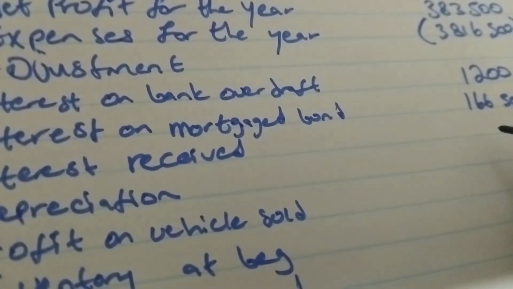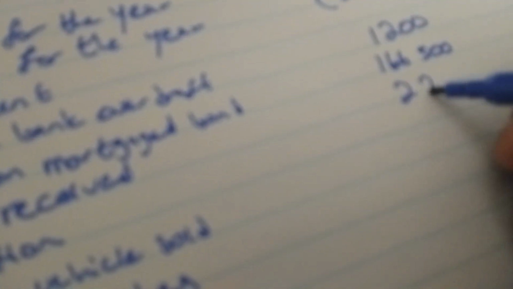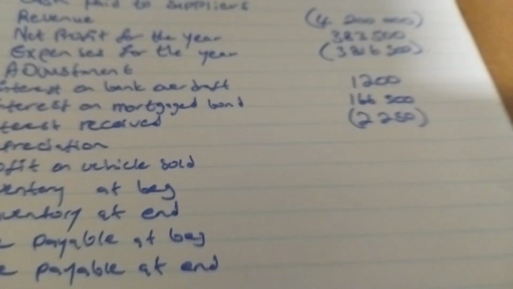When you punch this, it's going to give you 2,250. We're going to key it here, 2,250. So this is an income. Don't forget what I've said about the incomes. They are in brackets.